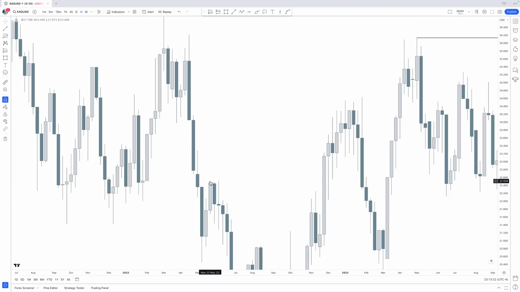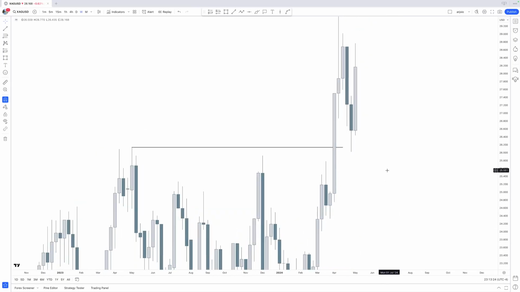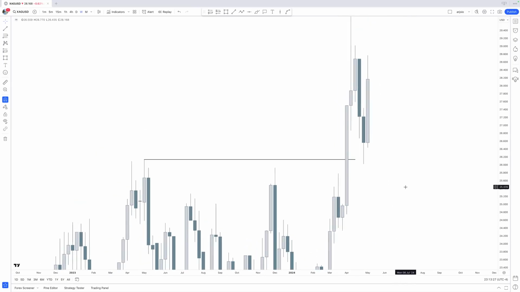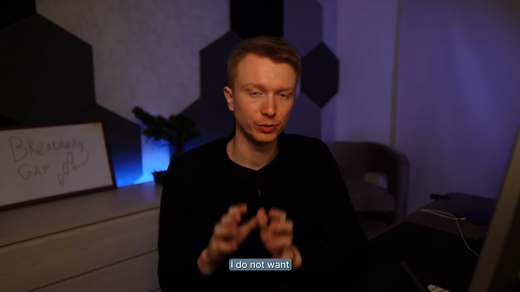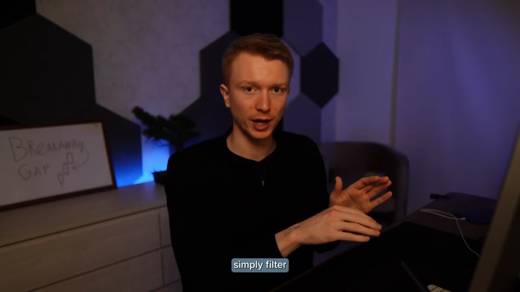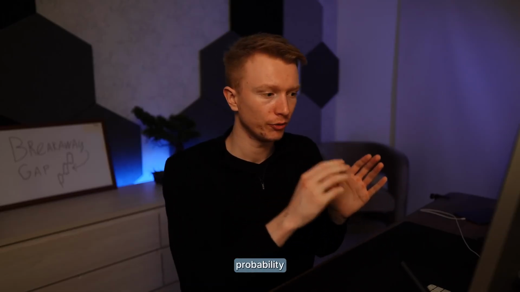This is how we can understand breakaway gaps and how we want to use them to our advantage to maximize our trade opportunities. To end it right here, I want to say a few important things as well. It is extremely crucial to understand that this does not work 100% of the time. I do not want to set that expectation. It's all about probabilities. What we've done here is simply filter out what is the highest probability for price to actually do right there.